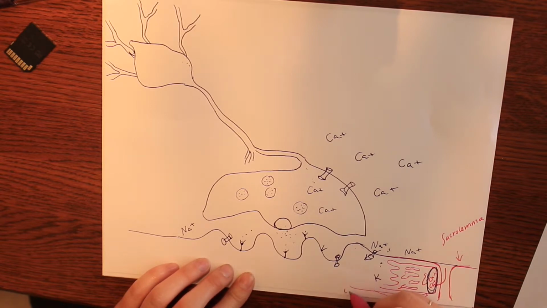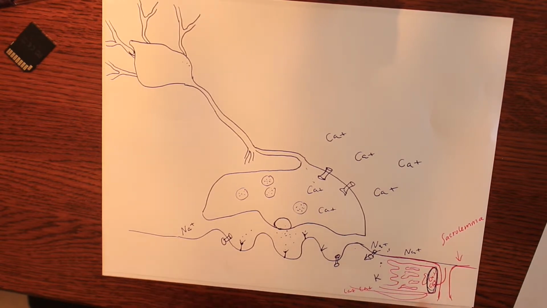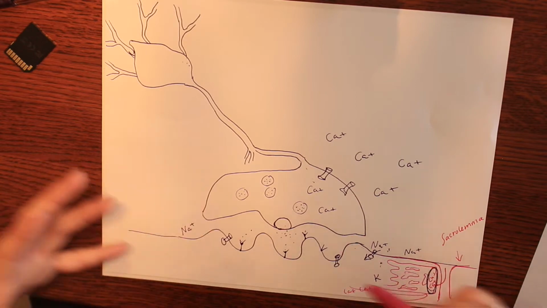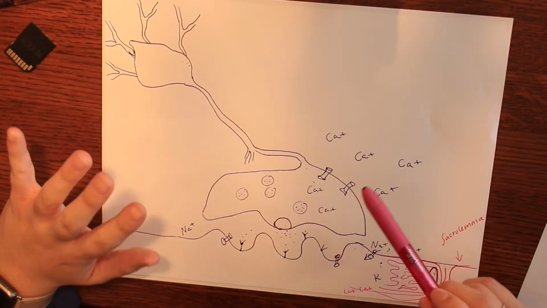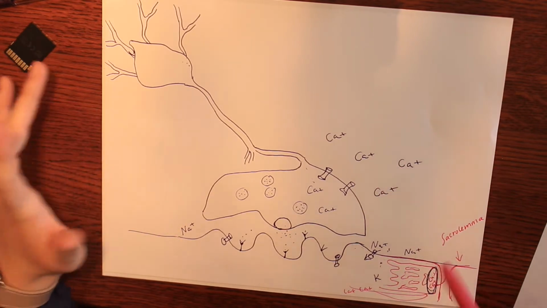So this calcium is being released from here. So this is basically the first half of skeletal muscle contraction.